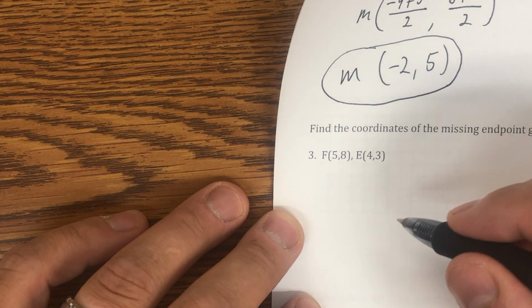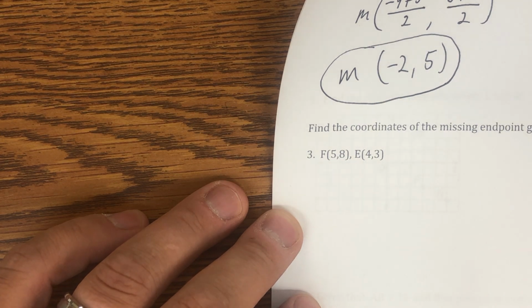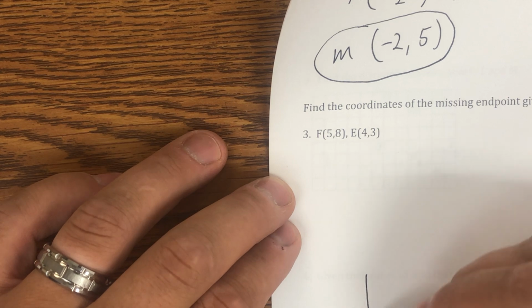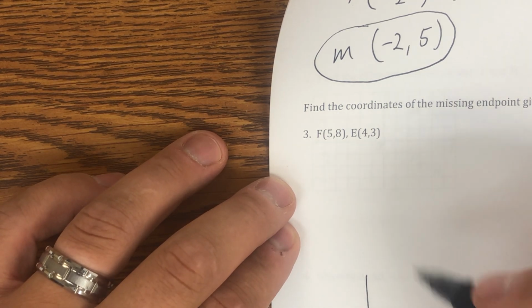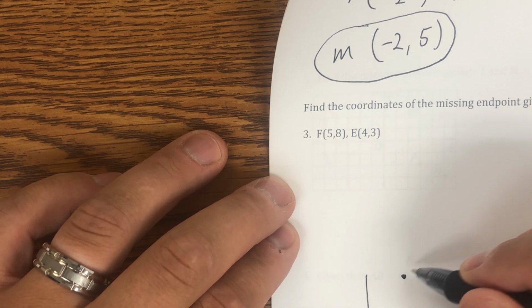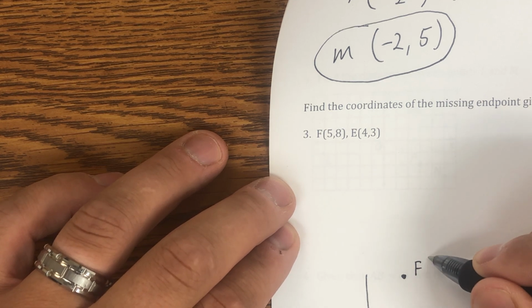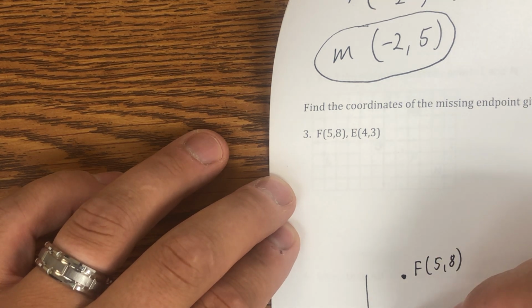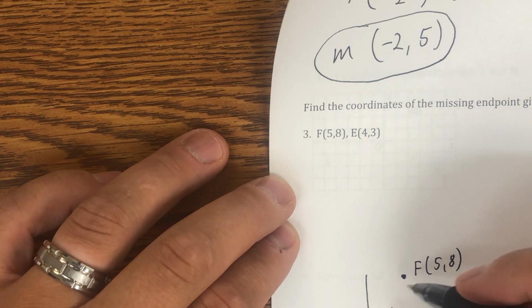So in this example, I'm just going to draw a very rough sketch of a graph just to explain how this is working. So if I draw out the graph and plot the points, point F is at 5, 8. So I'm going to go right 5, up 8. That's pretty approximate. I'm just going to label it. Point F is at 5, 8. And point E is over 4, up 3. So somewhere like right in here. All right.